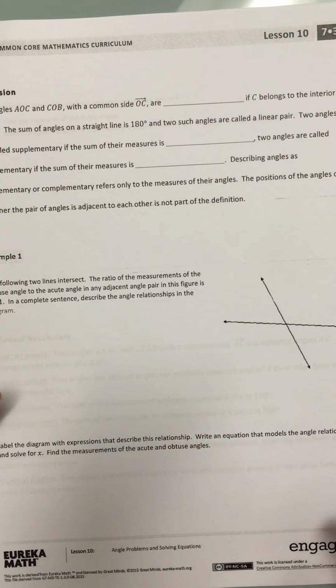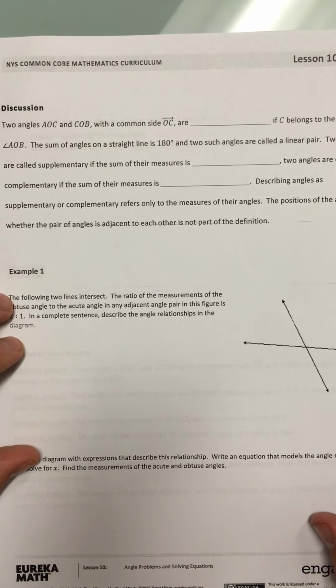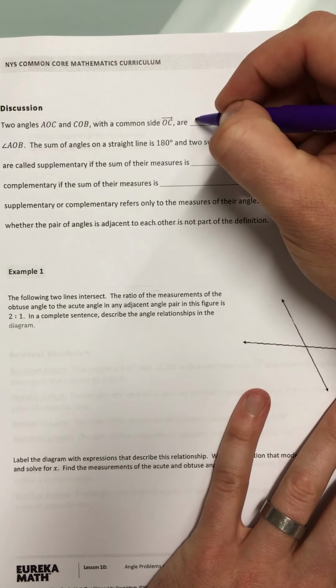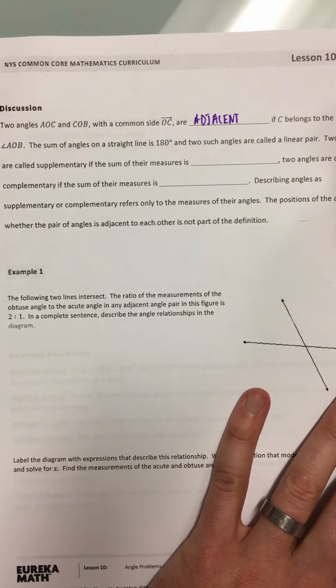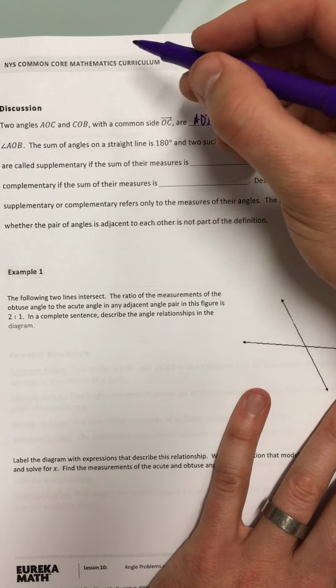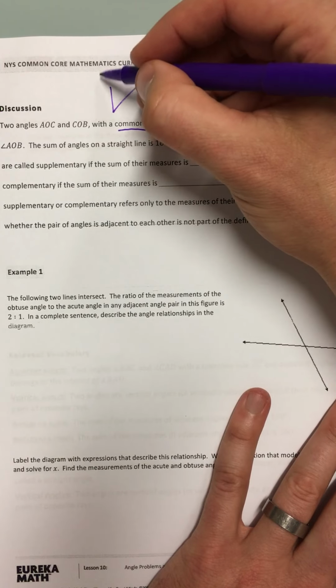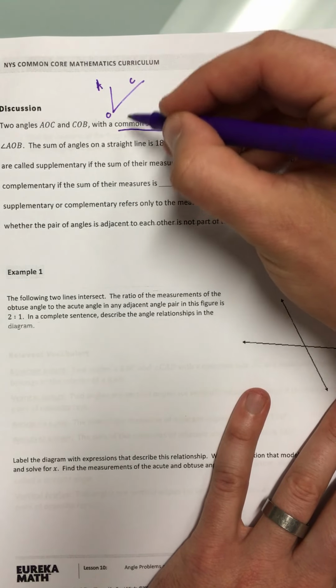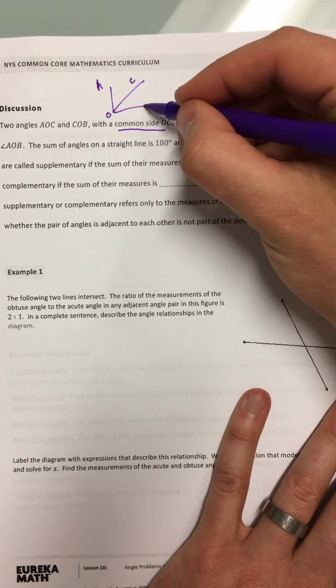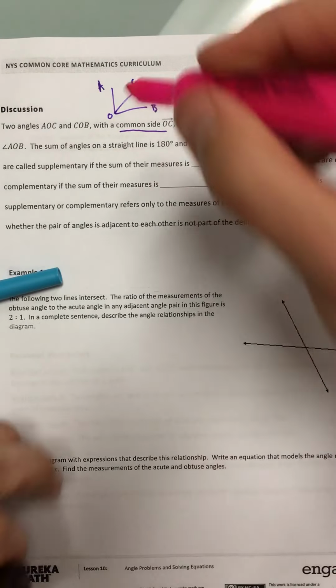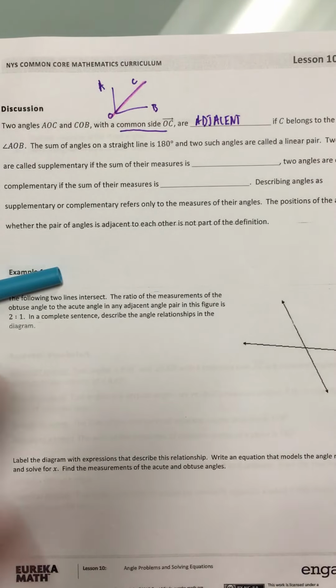And so you get to this discussion, and two angles AOC and COB with a common side OC are adjacent if C belongs to the interior. And sometimes what you need to do is draw a picture. Keyword being common side of OC. So I have AOC and then COB, and then OC would be your common side, and now we have adjacent angles.